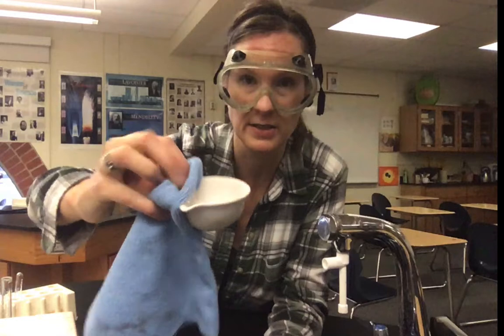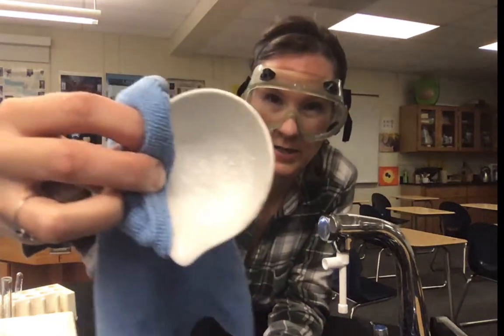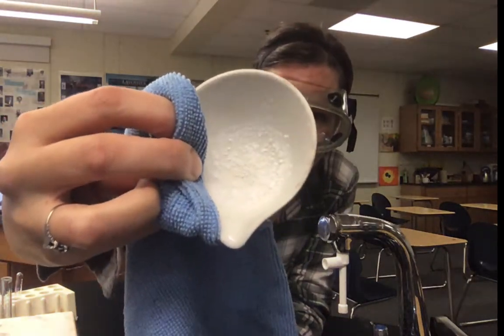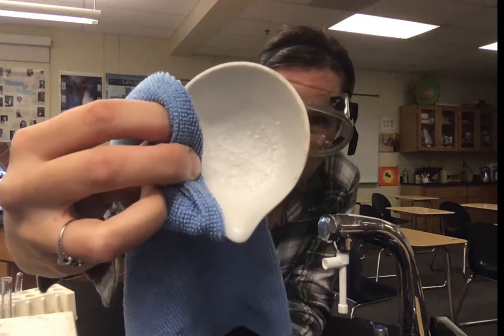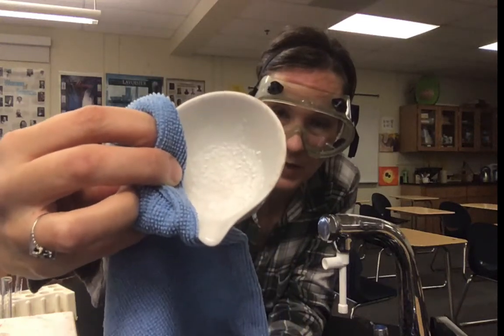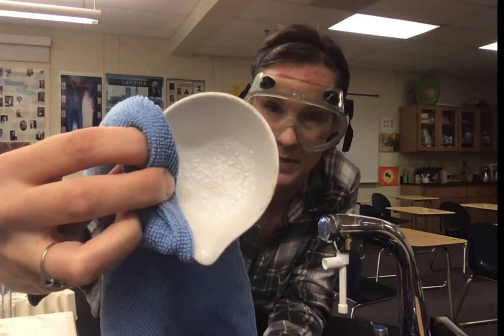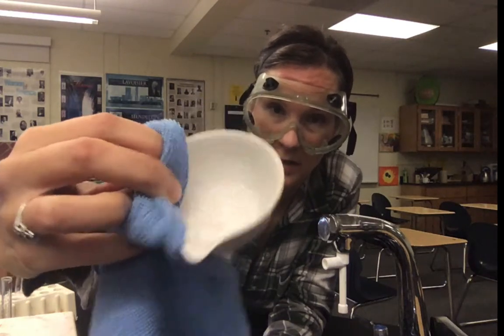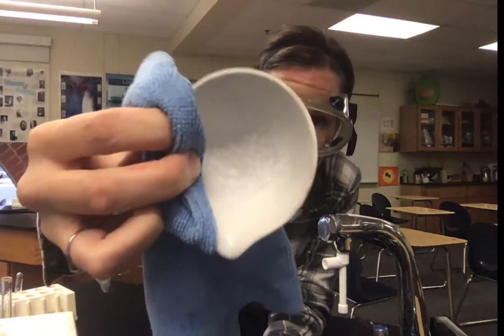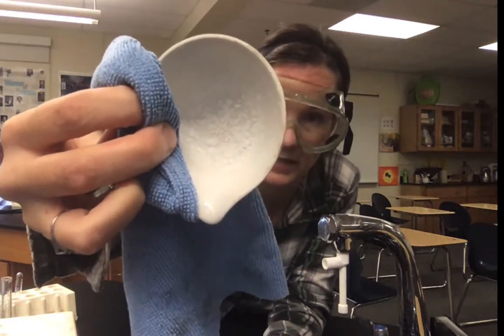Once your evaporating dish has been allowed to fully heat and dry, this is what it ends up looking like. If you notice, there's a white residue at the bottom that wasn't there before I put the substance in and heated it. So the observation after is there's a white crystalline solid left behind.